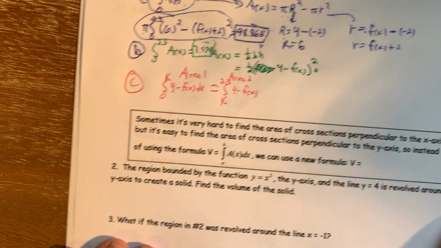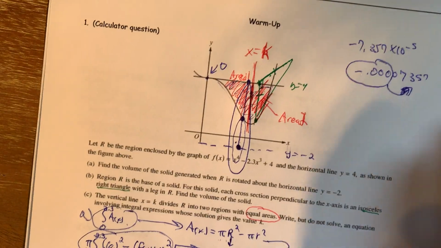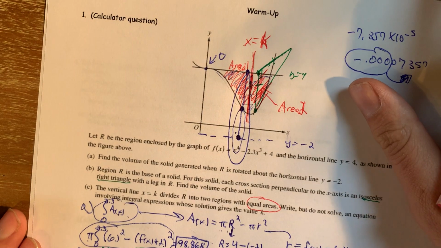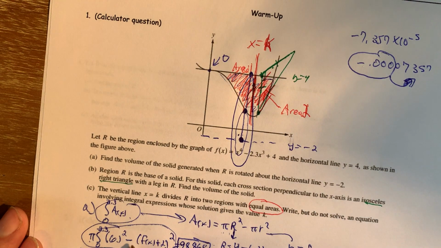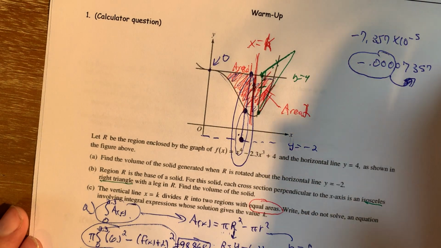Okay, so that was a warm-up. That's a really good overview of all the different things we should already be able to do: areas, volumes of rotation, volumes where we know the cross-section or can find a formula for it.